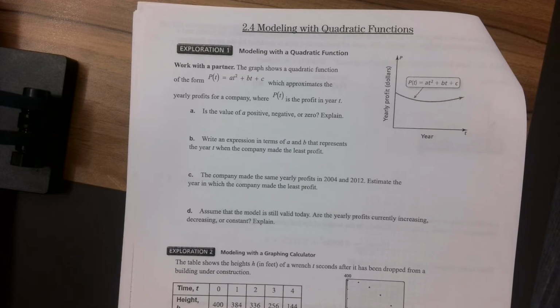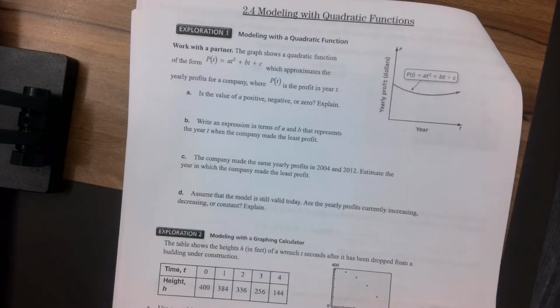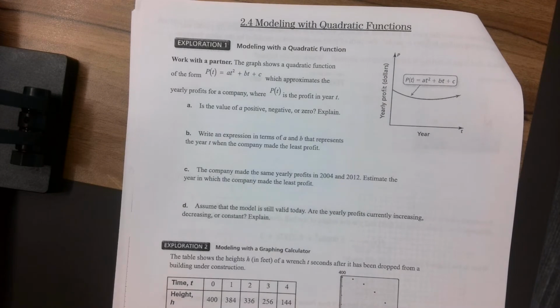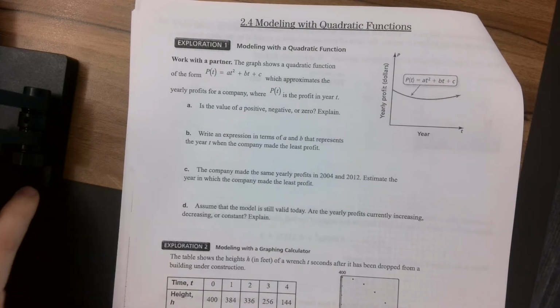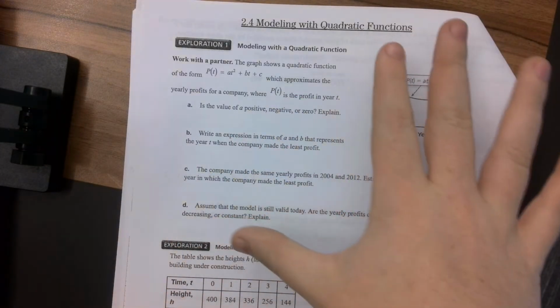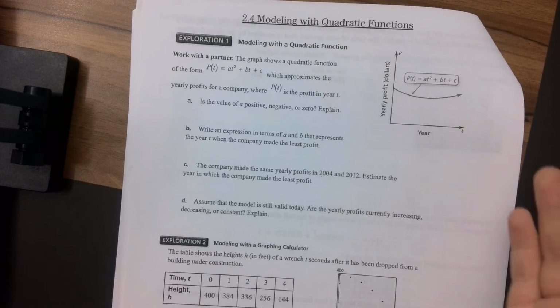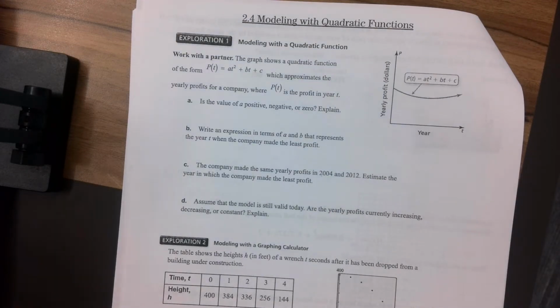Before we actually jump into section 2.4, we're doing something called an exploration, and it's been a second since we've done one of these. But these explorations are going to be really useful in helping us to identify what we're going to be learning during the lesson. So here's what I'd like you to do. I want you to look at exploration 1. I'm going to explain what these questions are asking, and afterwards, I want you to try them for yourself. That's the purpose of these explorations, to see what you can come up with.